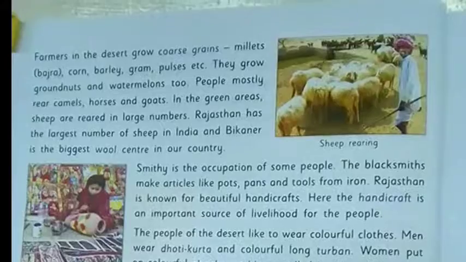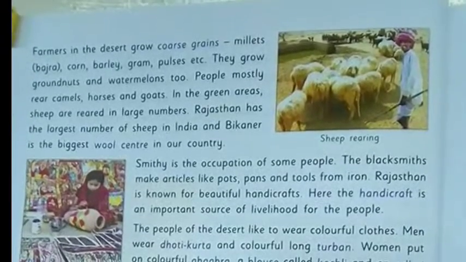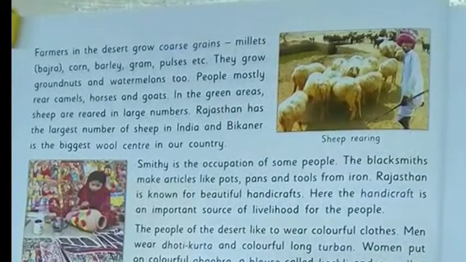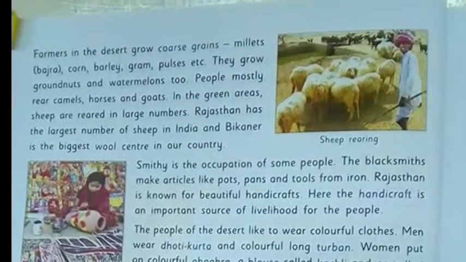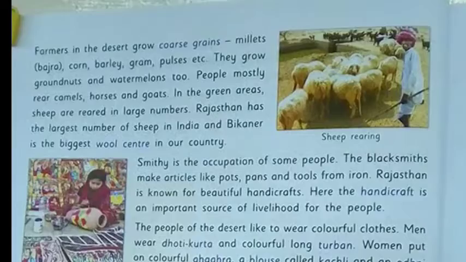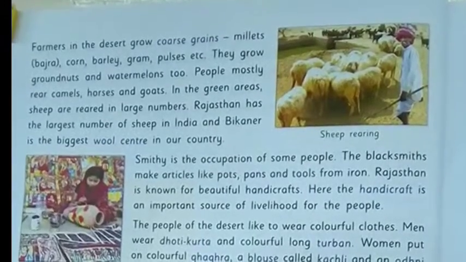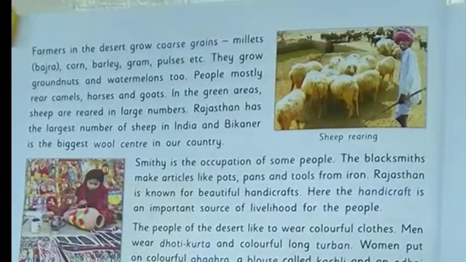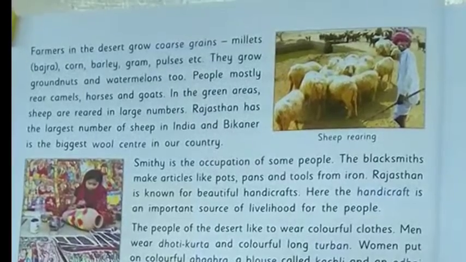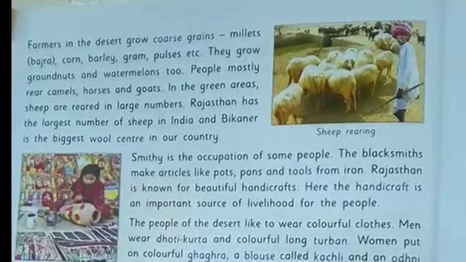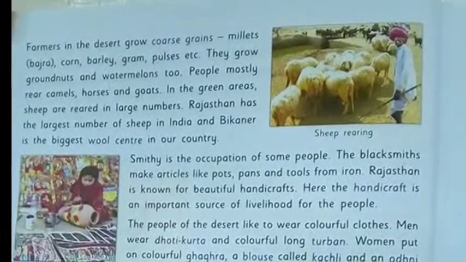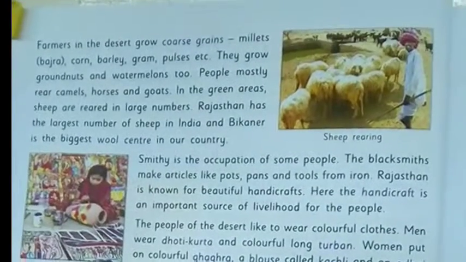In the green areas, we can see sheep in large numbers. Our country has the largest number of sheep in Rajasthan only, and Bikaner is the biggest wool center in our country.